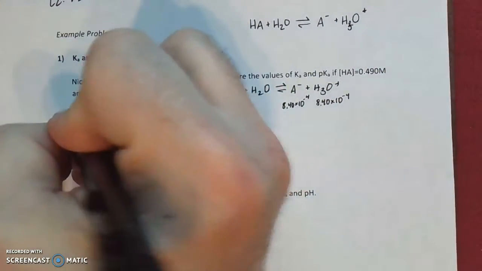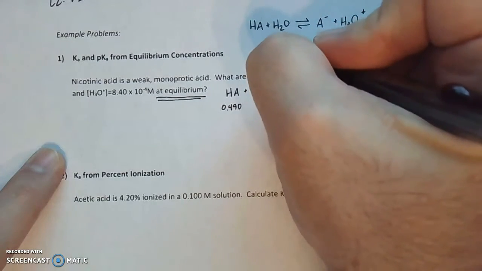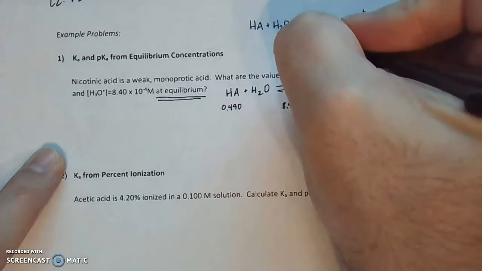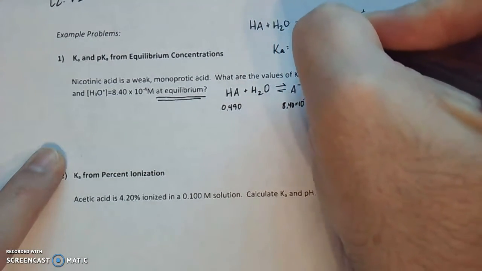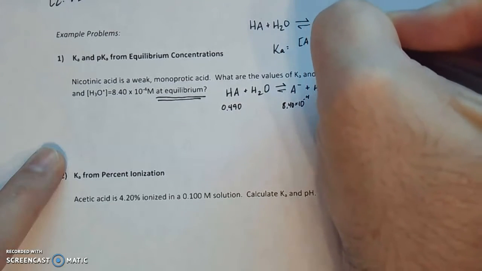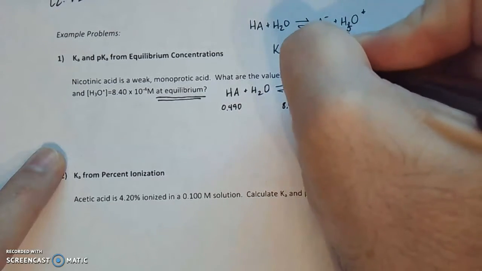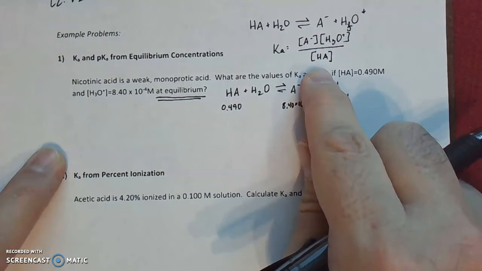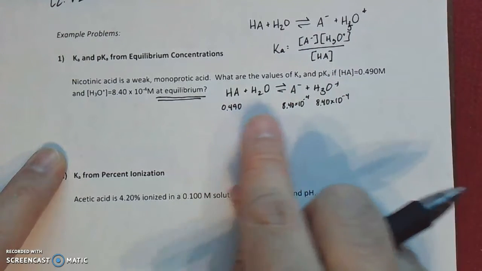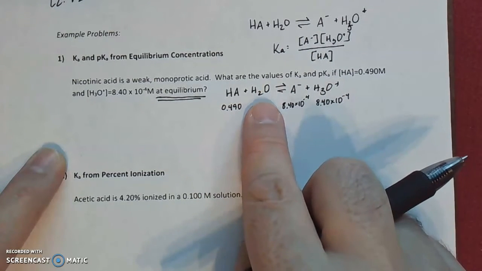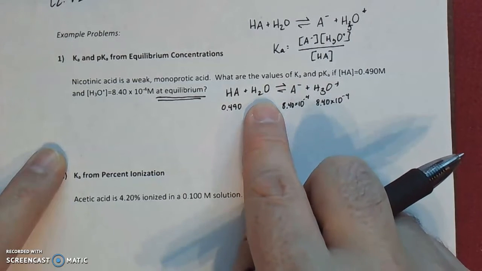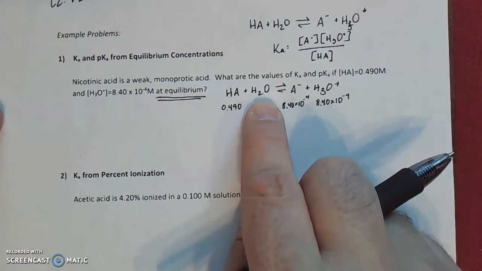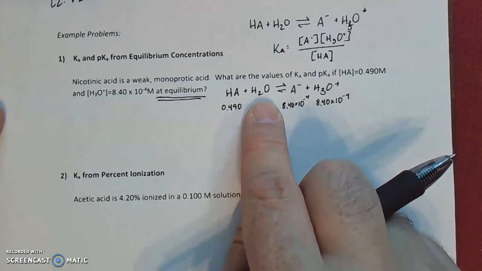Ka of this general form is going to be the concentration of A minus times the concentration of H3O plus, all over the concentration of what remains from our partial ionization of HA. So we have those three things. Remember that water is a pure liquid, so we do not count that in equilibrium calculations.